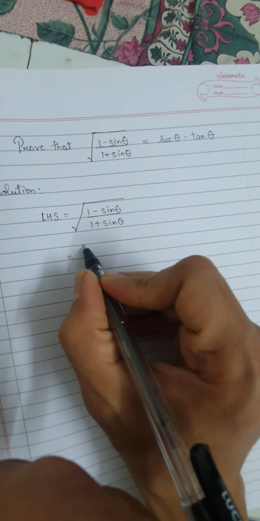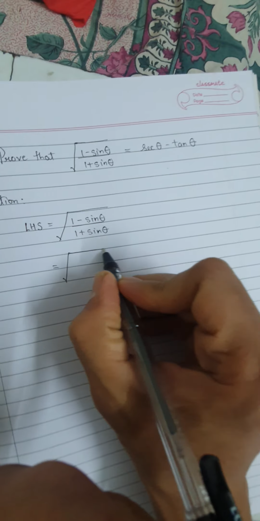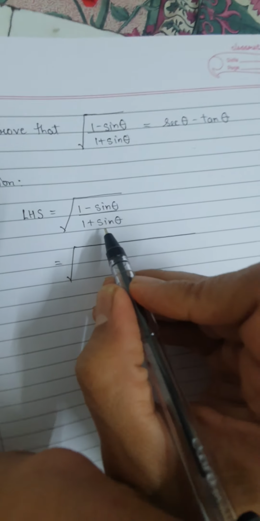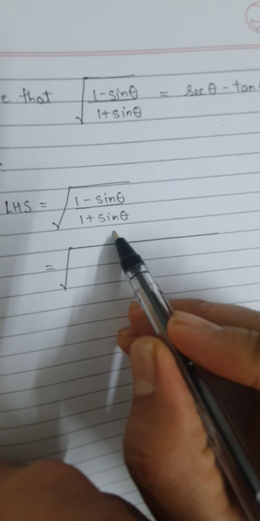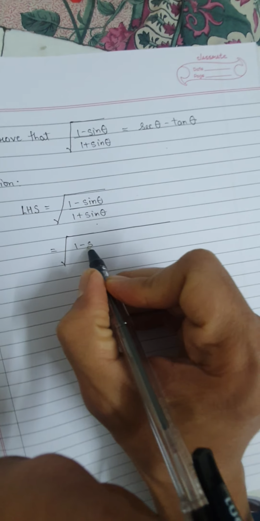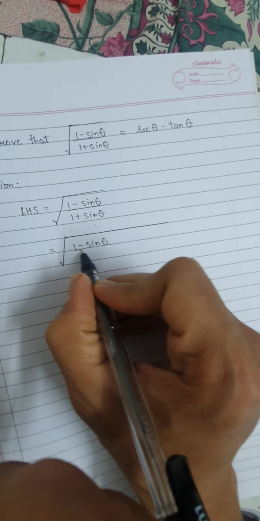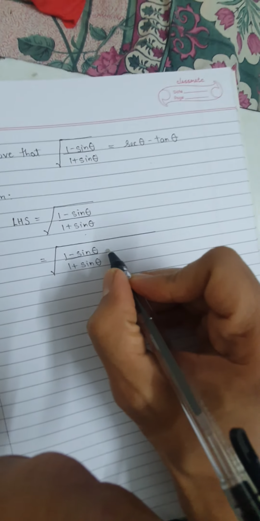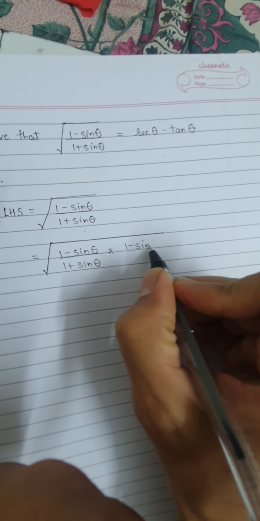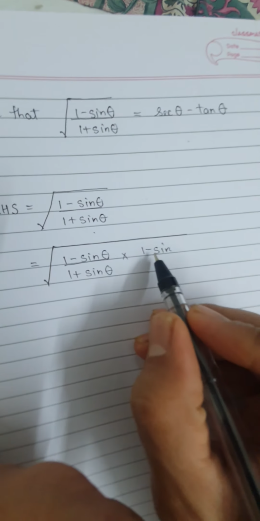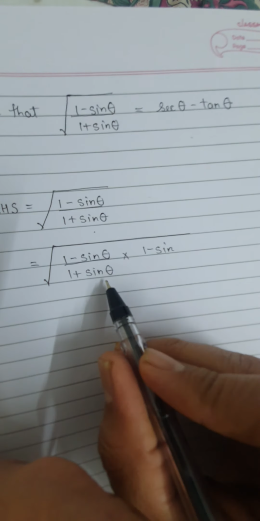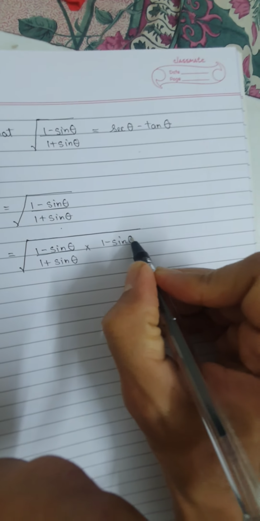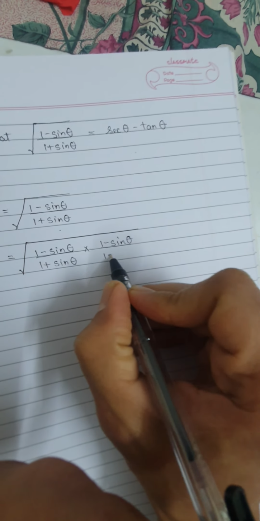Now in the very next step, what you have to do is multiply and divide by the conjugate of the denominator. The denominator is 1 plus sine theta. The conjugate of the denominator is what? 1 minus sine theta. Plus, the conjugate is minus. If this is a plus b, the conjugate is a minus b. And if this is a minus b, the conjugate is a plus b. So just take the opposite, that is the conjugate, and multiply and divide.